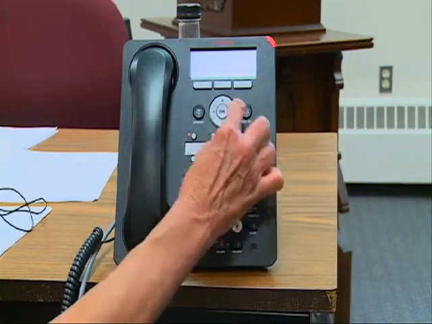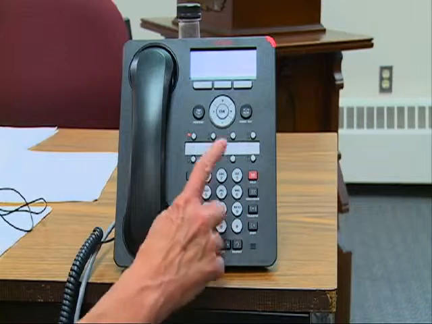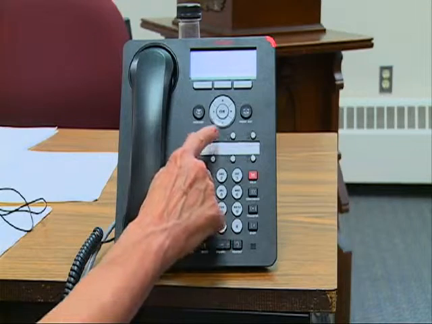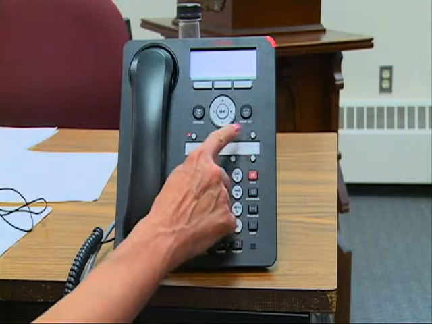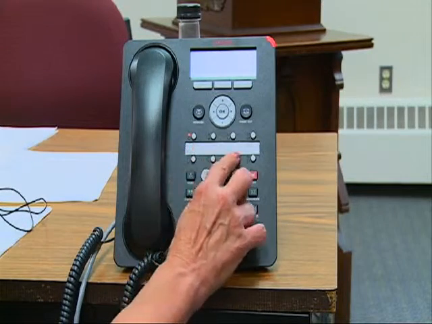These buttons right here are where your lines come in. You've got an A, B, and C key. When your calls come in, they'll come in on the A key. If you want to take a second call, it will come in on the B key. The reason why the C key is there is because it has to be. You won't have inbound calls come in on that key, because you need it to be able to transfer a call. You have park and pickup.